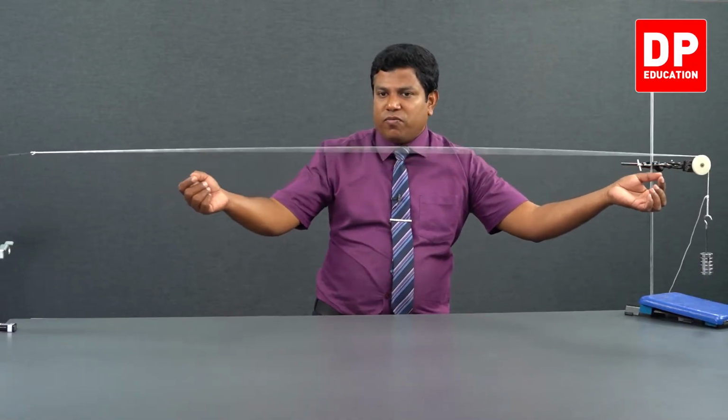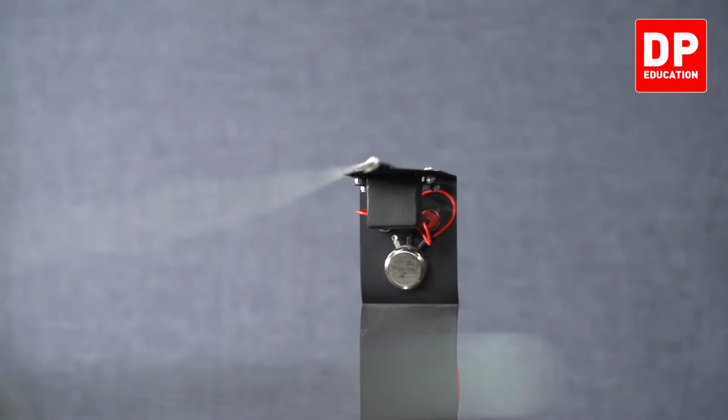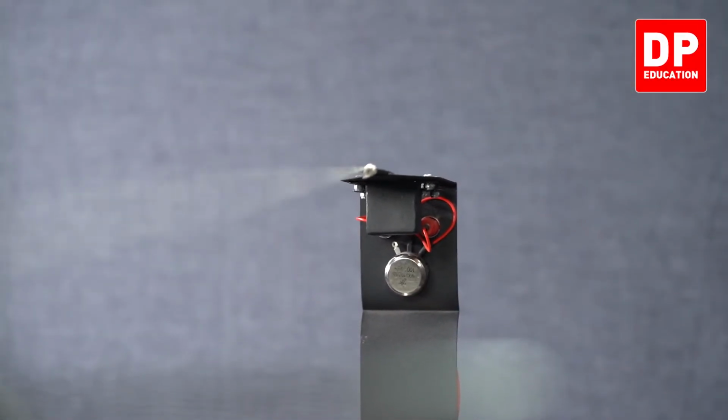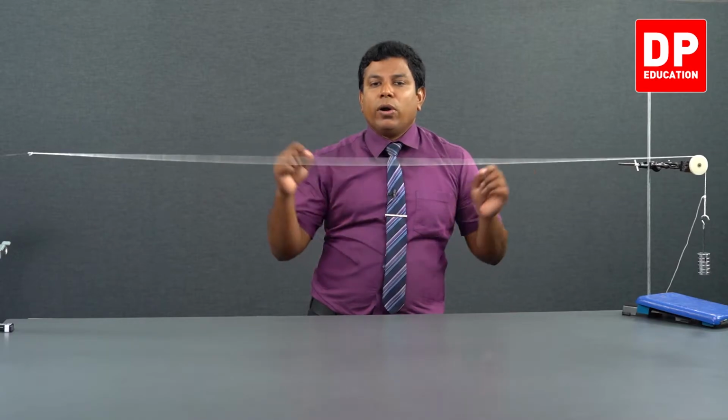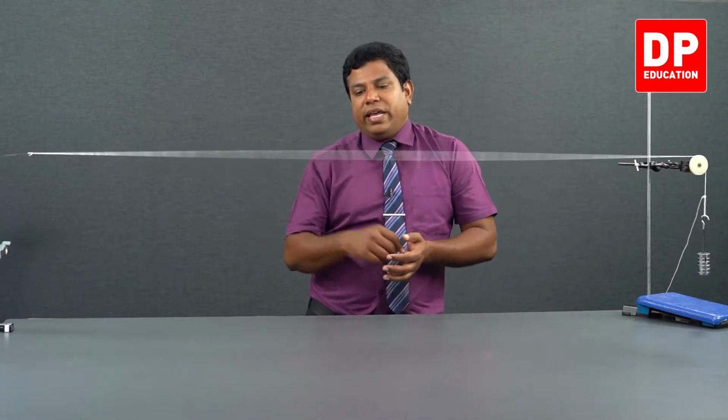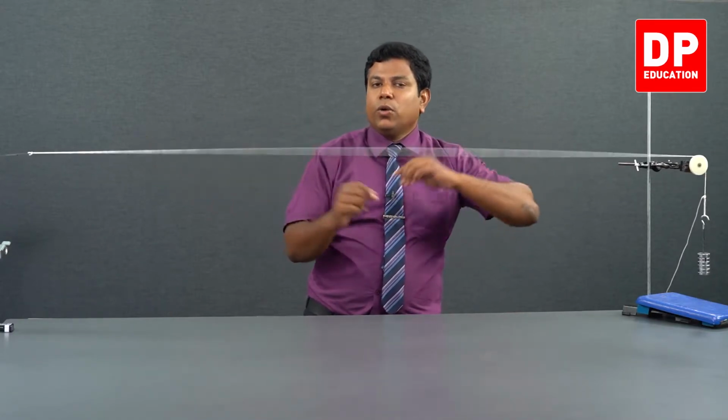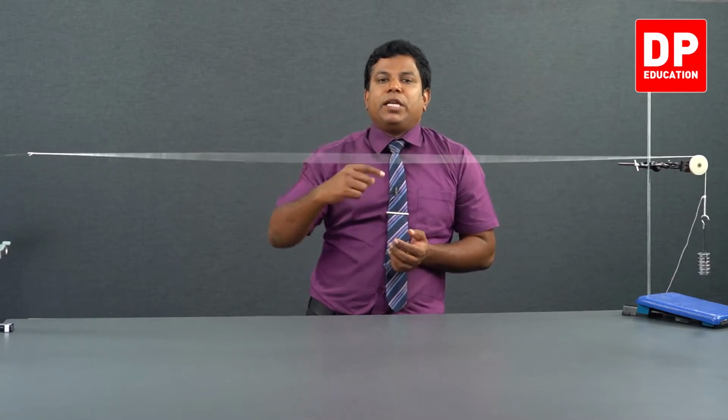And here, close to the ends of the string, the point is almost stable. The amplitude is almost 0 at that point. The displacement is almost 0. That's what we call the nodal points, the nodes. Right here we say antinodes, and those are the nodes. Antinode is where you can see the displacement being maximum.